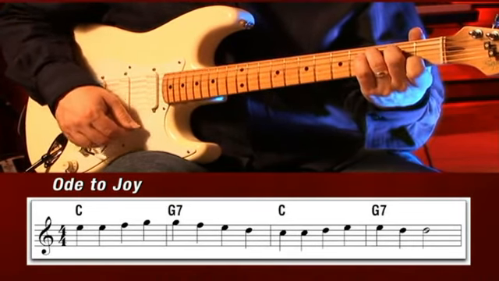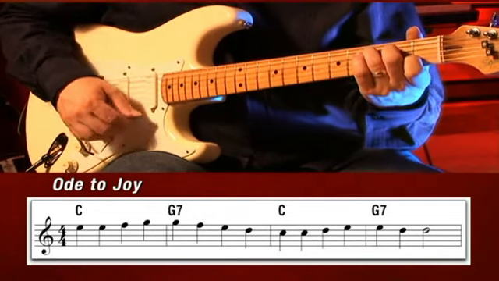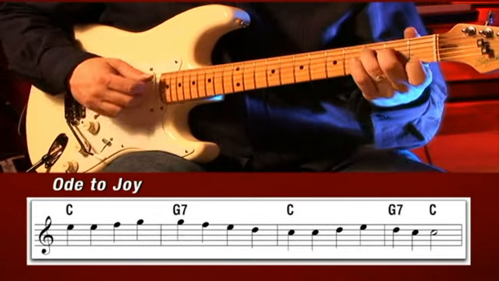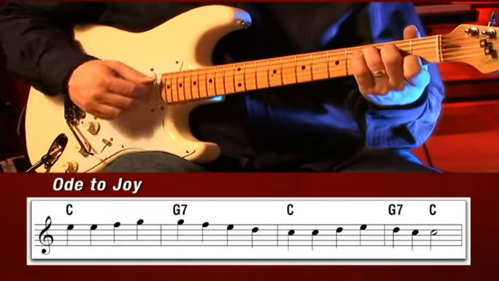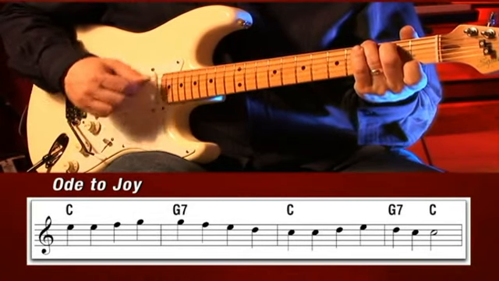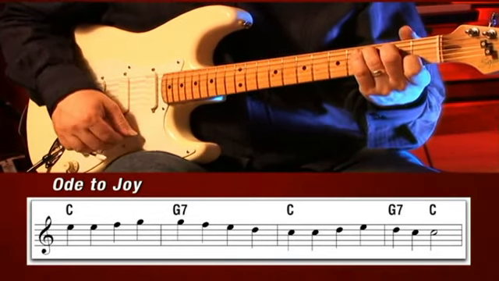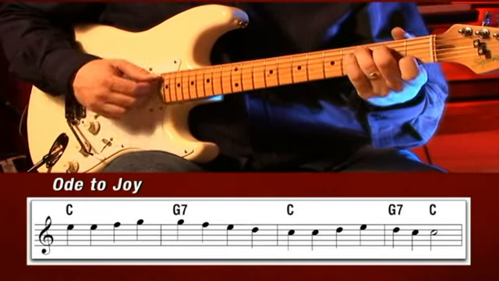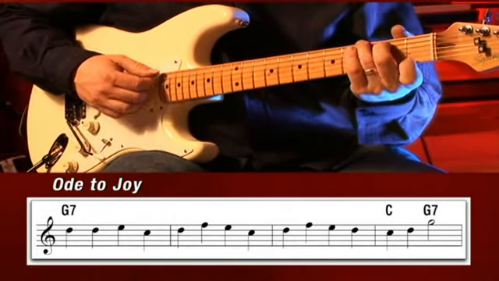2, 3, 4, G7th, C, next line, third line.